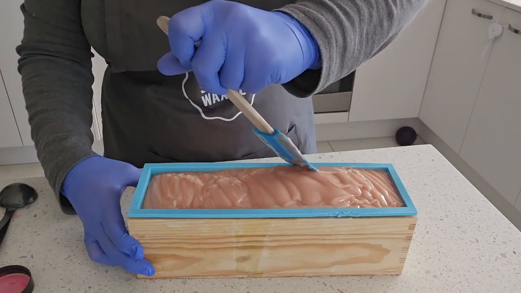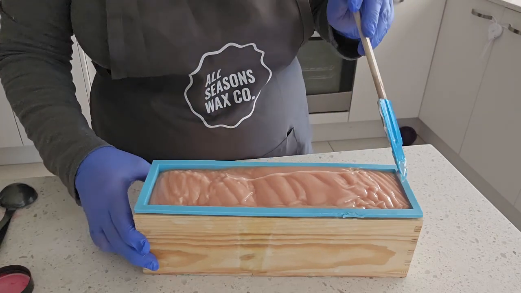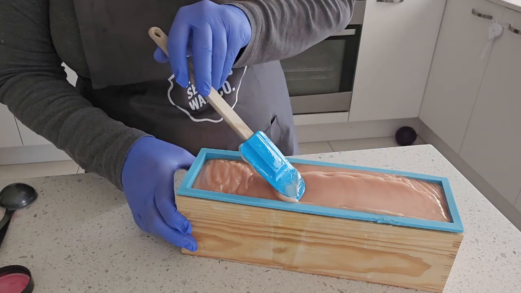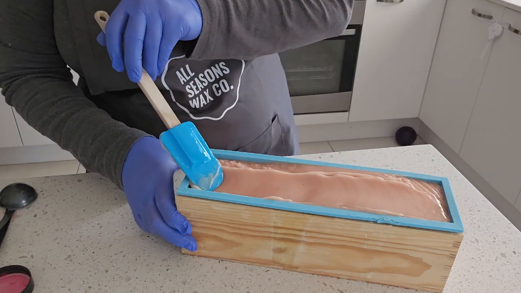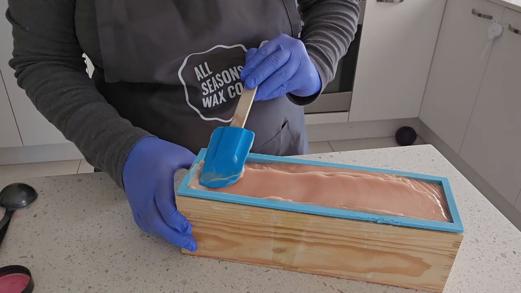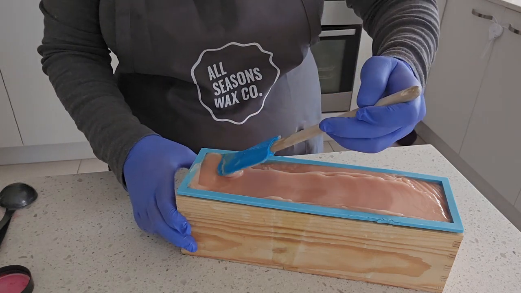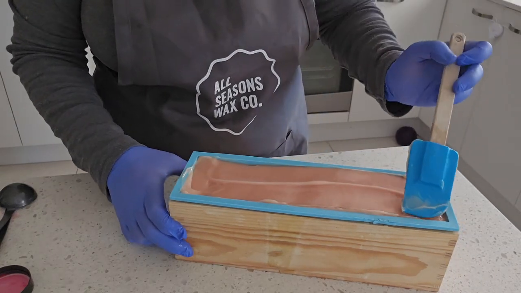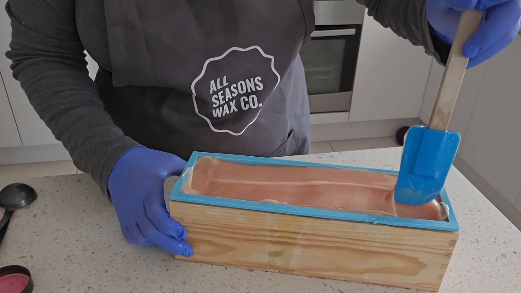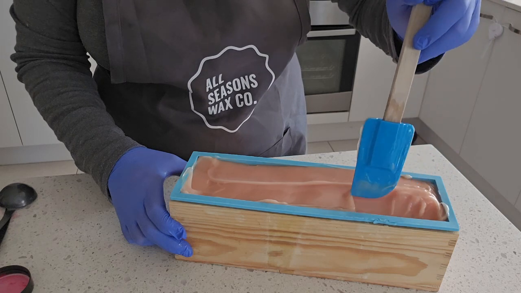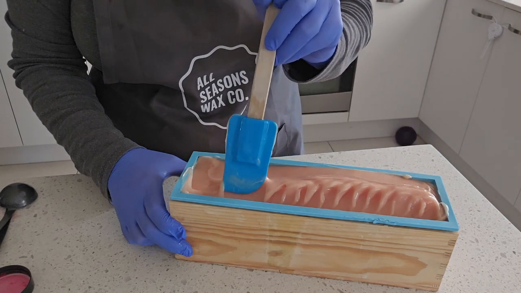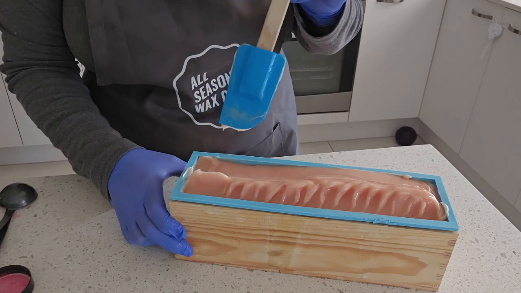Now, once it's in the mold, especially with my thick trace that I ended up getting, it'll hold form quite well. So you can move it about, you can do any sort of designs that you want on the top. So you can, you know, dig in here and create something on the side there.